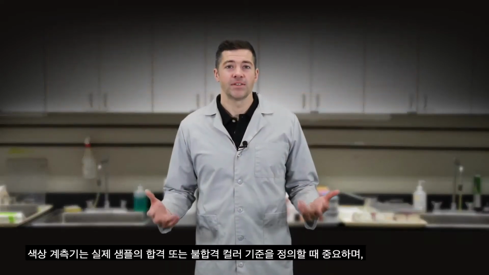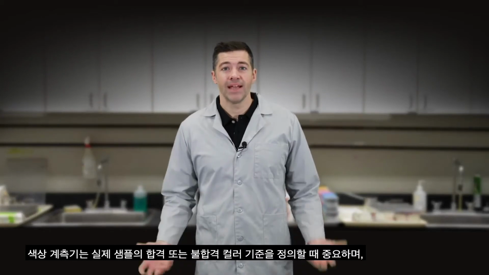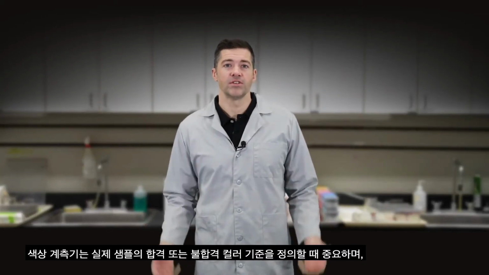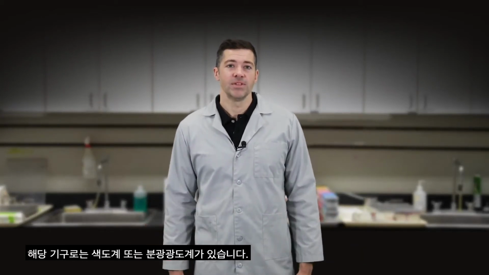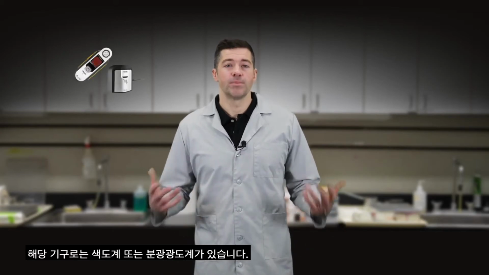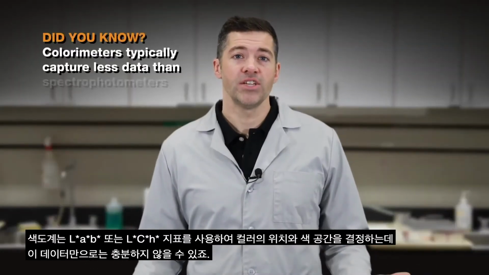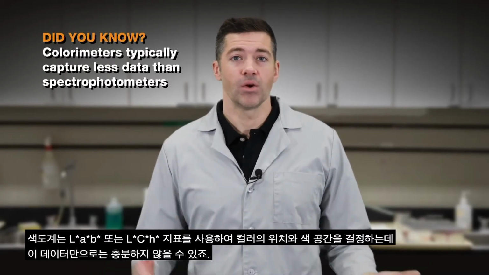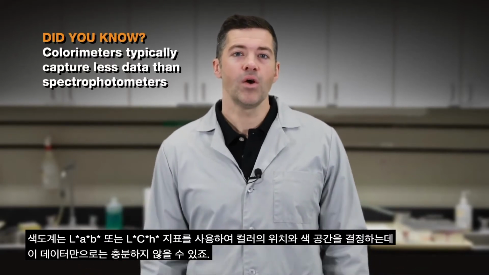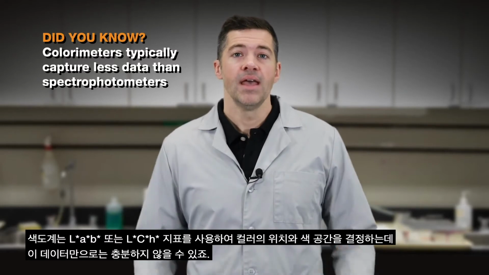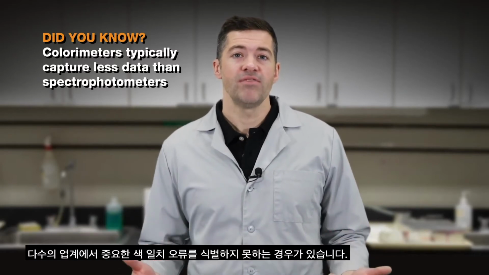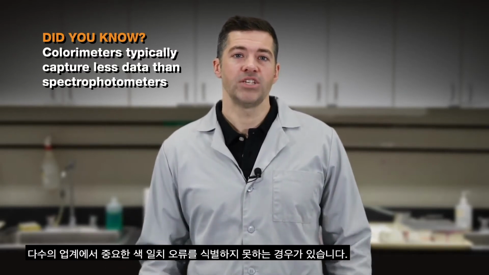Color measurement instruments are critical when it comes to defining pass or fail color criteria for your physical samples, and these instruments are typically either colorimeters or spectrophotometers. While colorimeters can determine a color's location in color space using LAB or LCH metrics, that alone is not always sufficient data. In many industries, they may fail to identify crucial color matching errors.